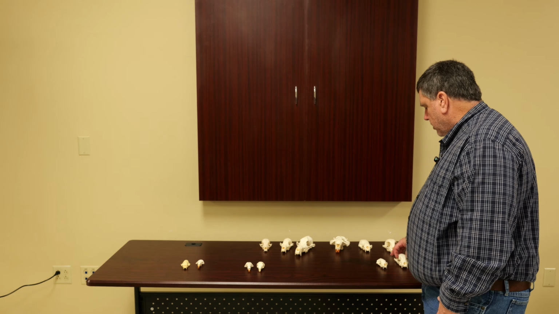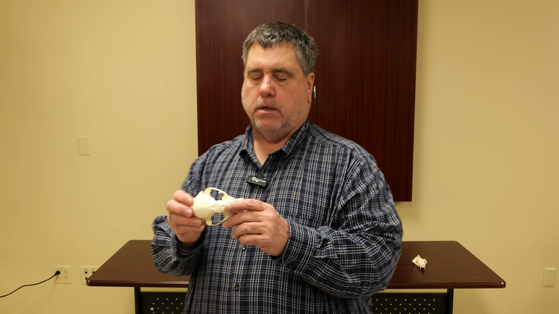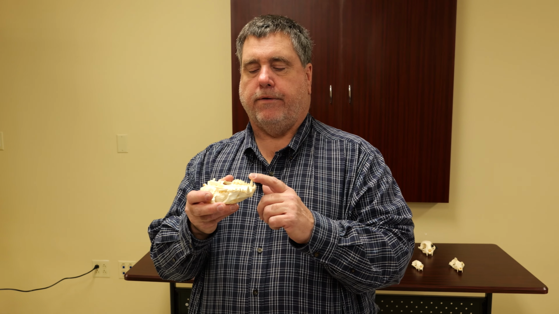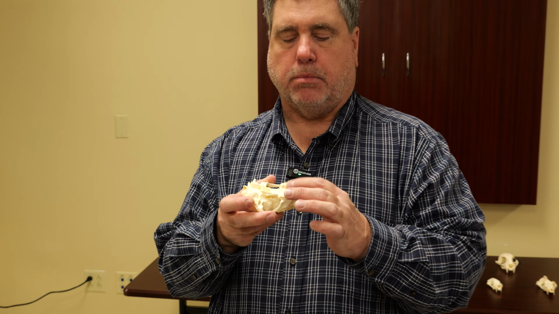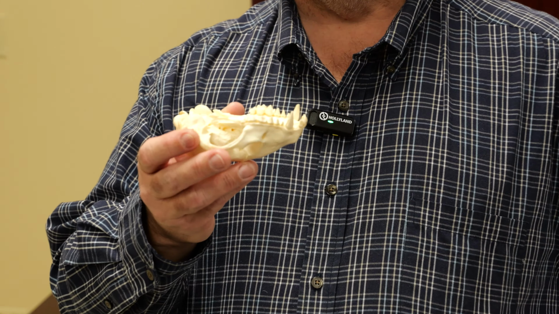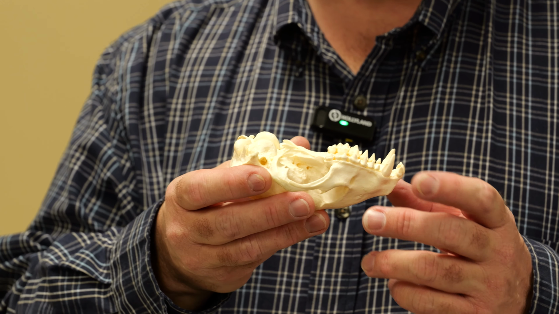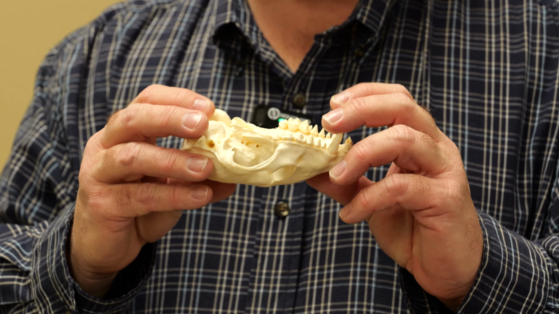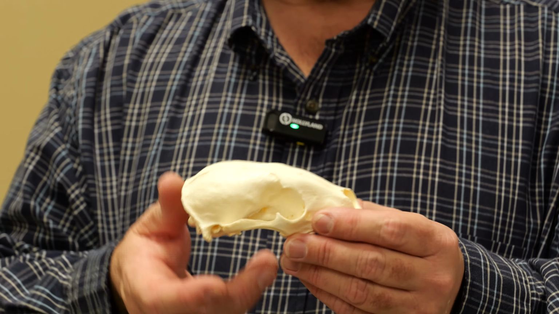So let's move into our medium-sized animals. Look, we've got canines. We've got a little bit of flattening in the back, but pretty strong points on the molars. So this is an omnivorous species. Even if it was a carnivore, that size, again, not flattened.